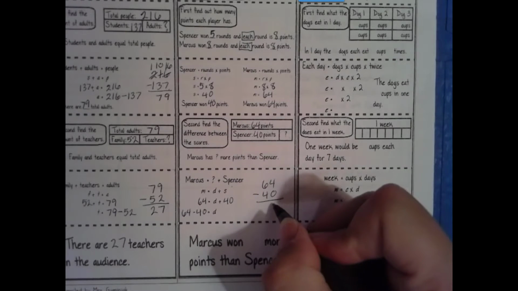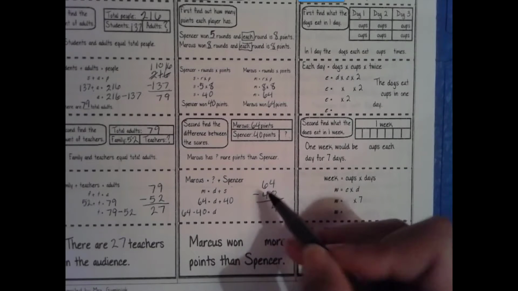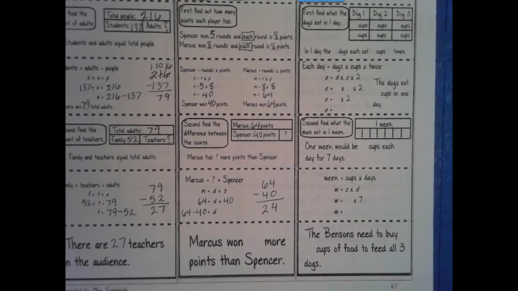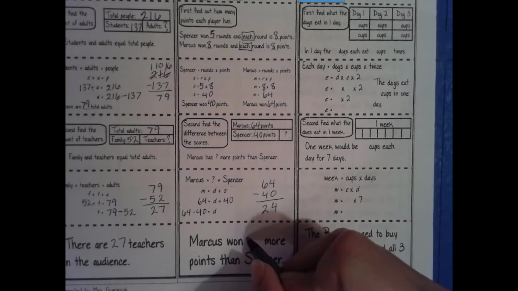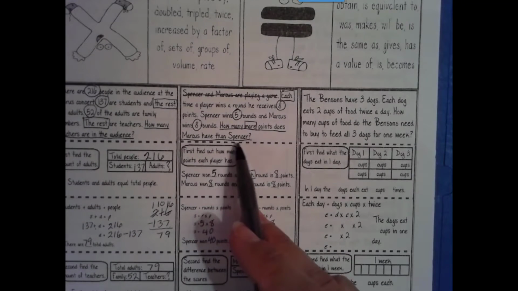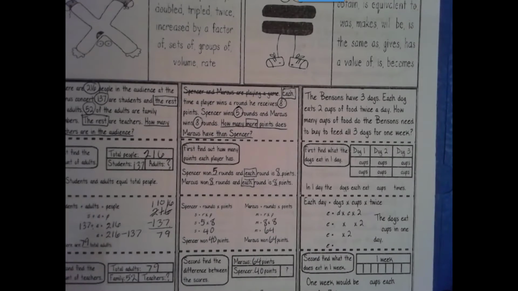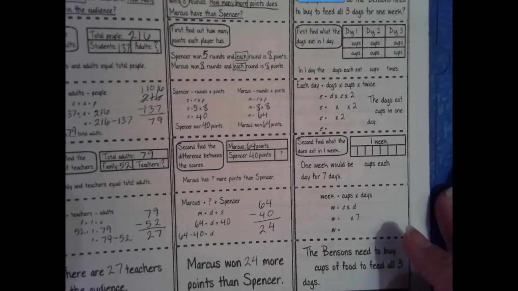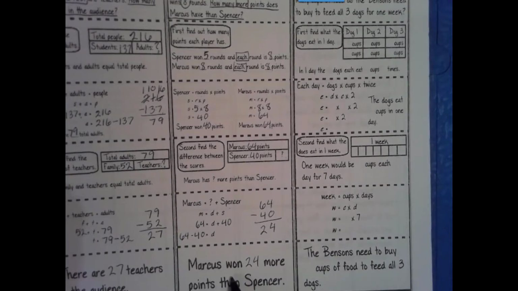4 take away 0 is 4. 6 take away 4 is 2. Marcus won 24 more points than Spencer. So check with our question. How many more points does Marcus have than Spencer? Marcus won 24 more points than Spencer. Or we could put has 24 more points than Spencer.